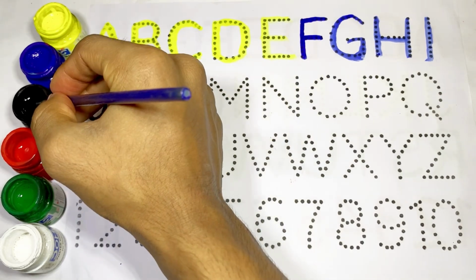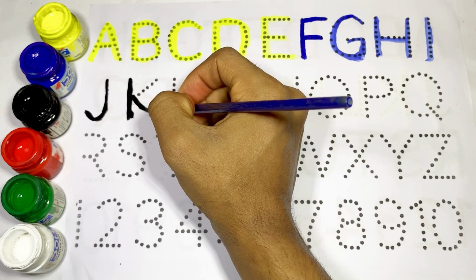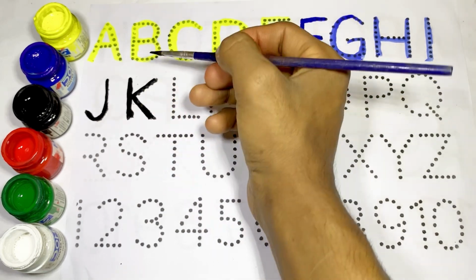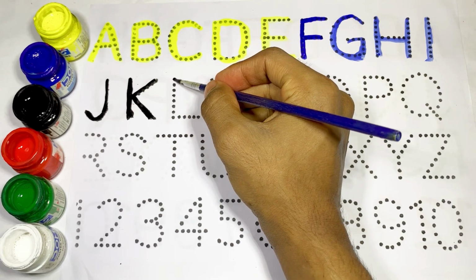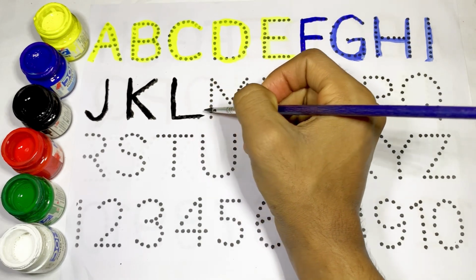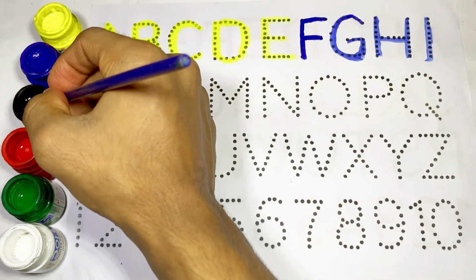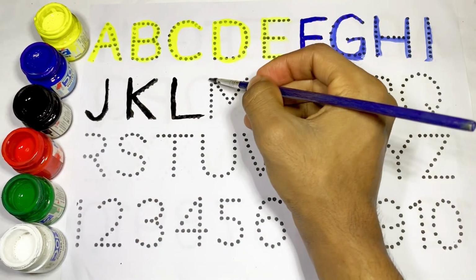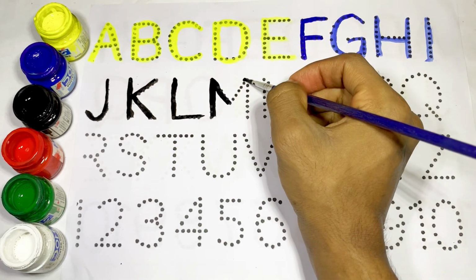Kids, again use black color and draw K. K for kite, K for king. Kids, now L. L for lion, L for lemon. Kids, again use black color and draw M. M for moon, M for mango.